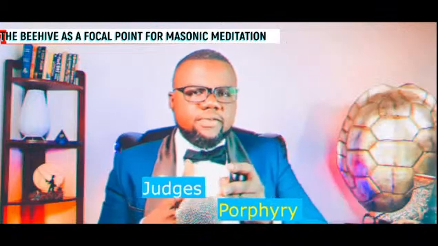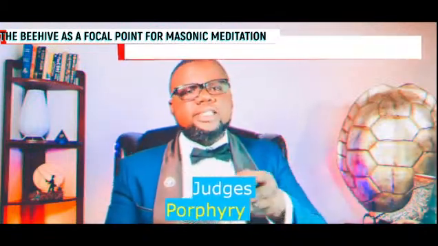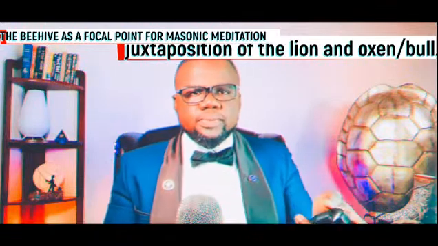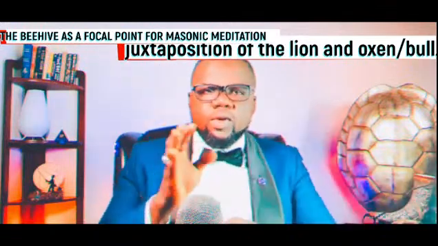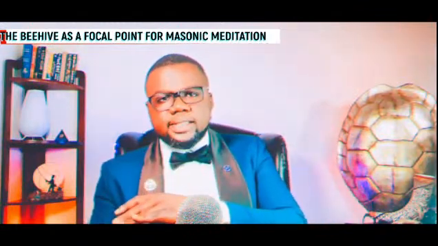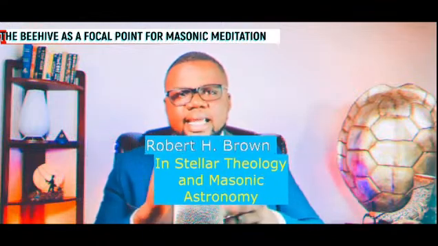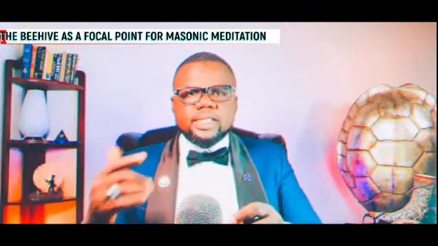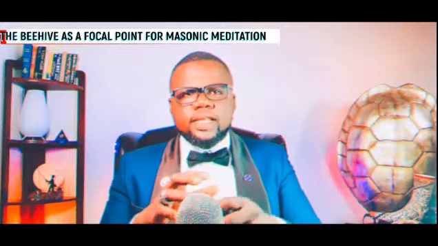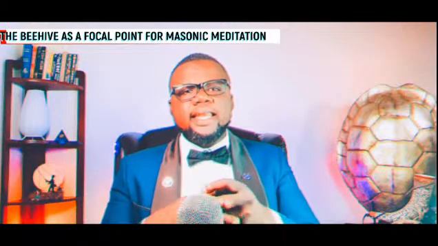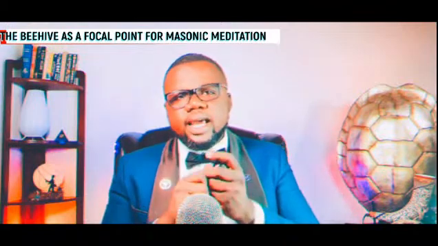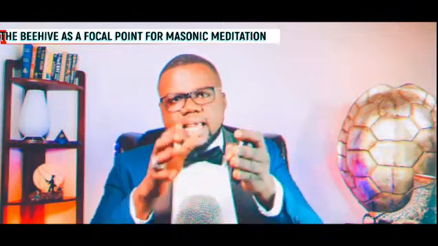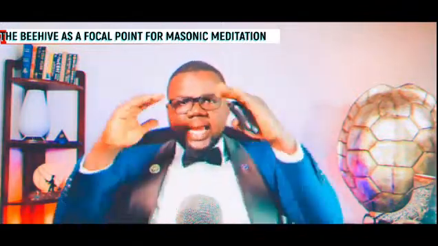With the references from Judges and Proverbs, we find the juxtaposition of the lion and the ox or bull. The lion is the symbol of the sun, and the bull the symbol of the moon. There are two poles, perhaps reflecting the conscious and the subconscious minds. Robert H. Brown, in Stellar Theology and Masonic Astronomy, says the two pillars in Masonry are associated with the sun, Boaz, and the moon, Jachin. The bull and the moon have been represented together, often in conflict. Since ancient antiquity, they have also been paired to form gates. Perhaps the balance of conflicting forces to create a gate echoes the balance of forces inherent in the dome.